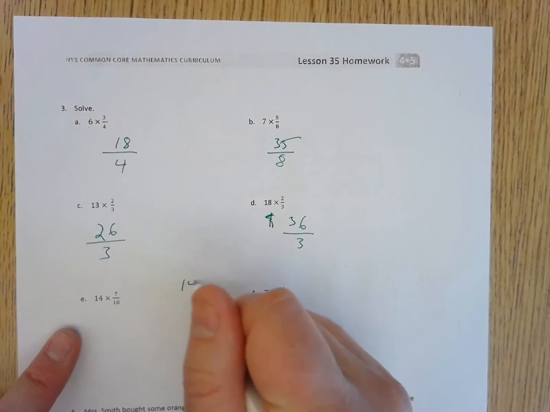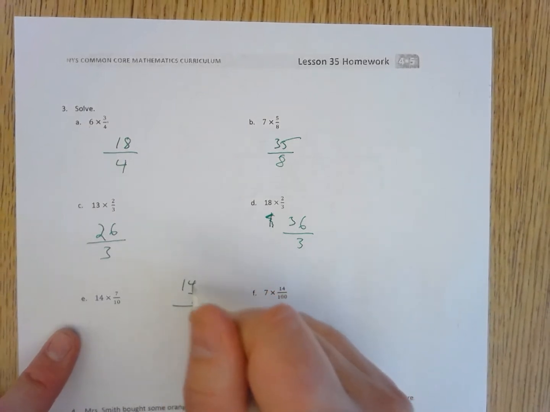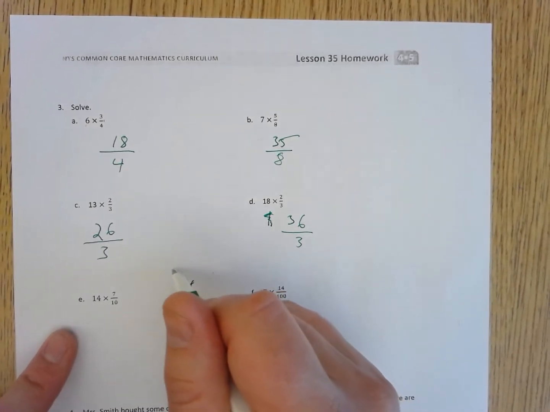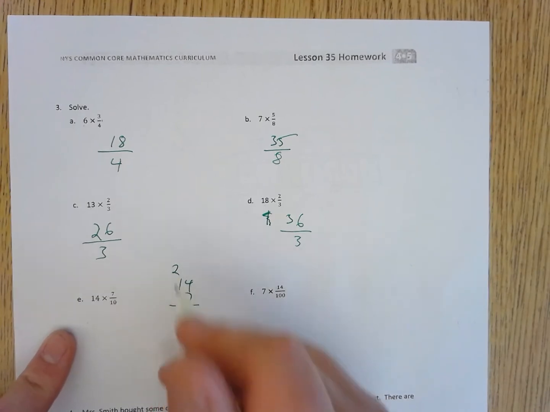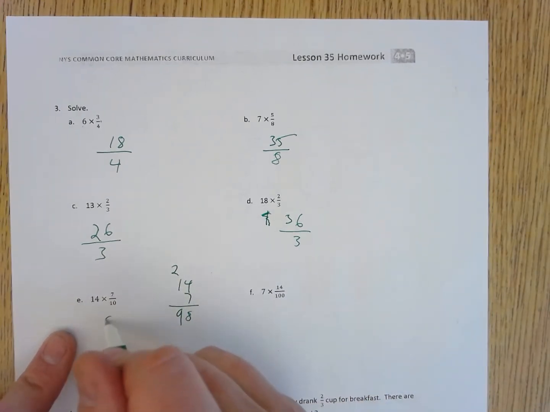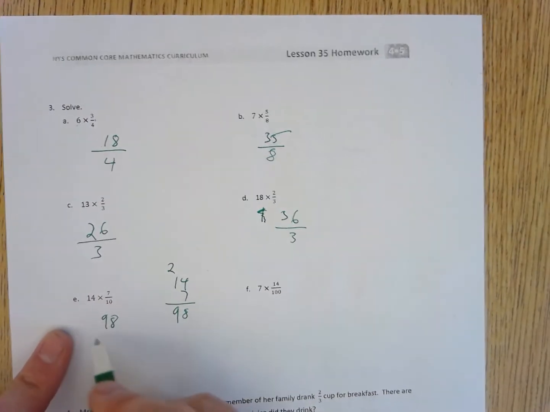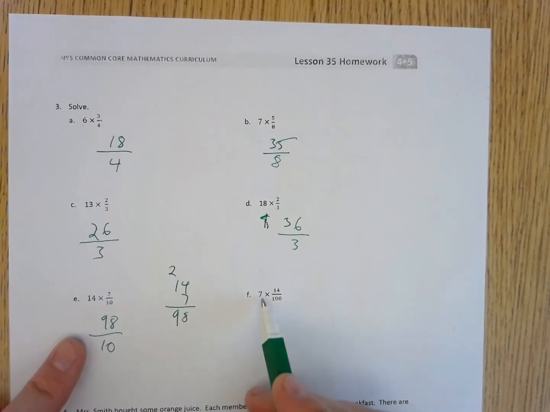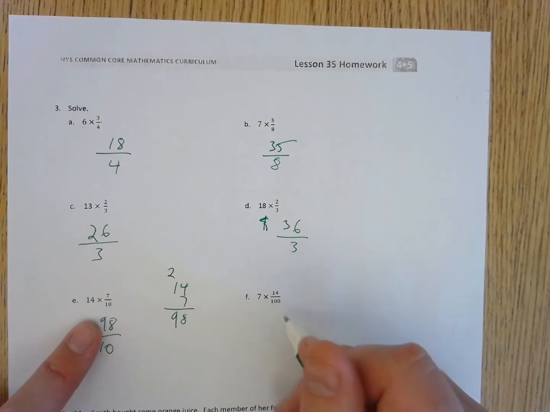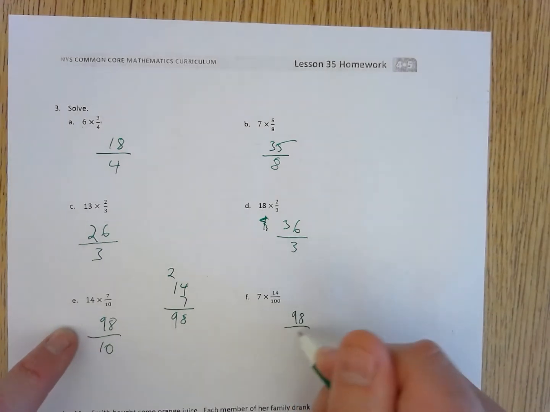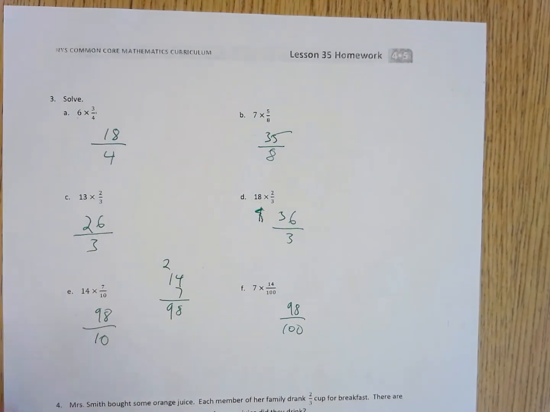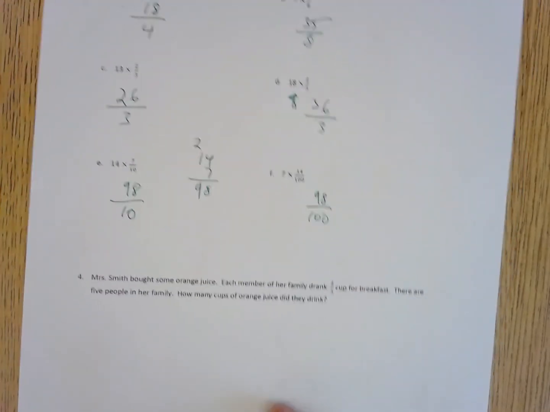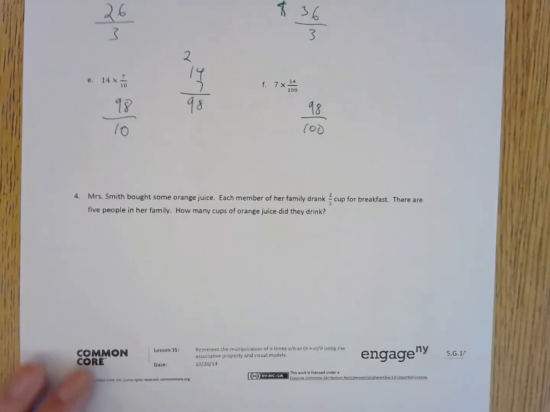14 times 7, we have to do that one out, so 4 times 7 is 28, carry your 2. 7 times 1 plus 2 is 9. So that's going to be 98, and our denominator is tenths. And then 7 times 4, we actually just figured that out, and that's going to be 98 100ths, because our denominator stays the same. So these ones they can just solve on the back, and the last problem is a word problem.